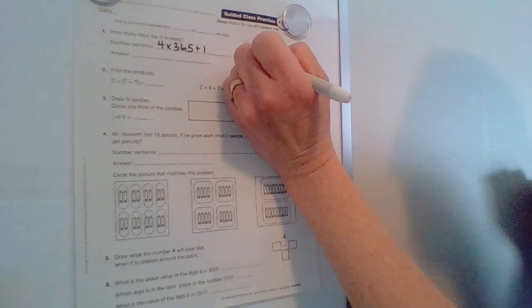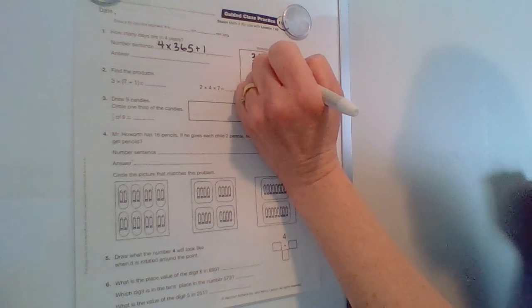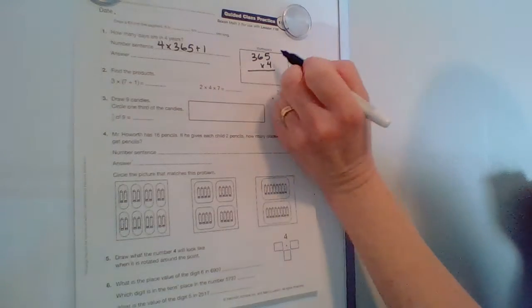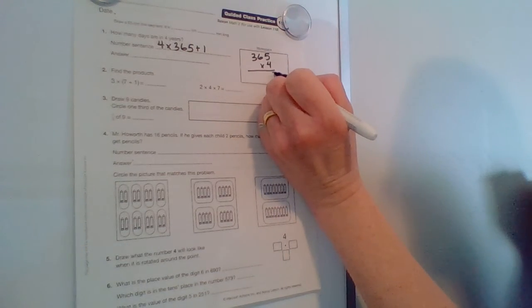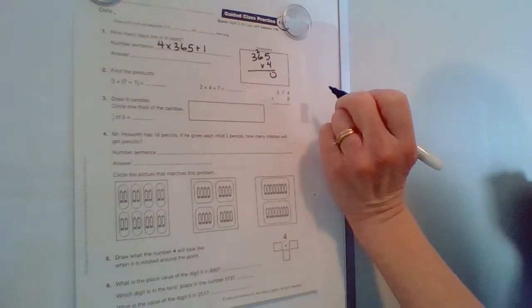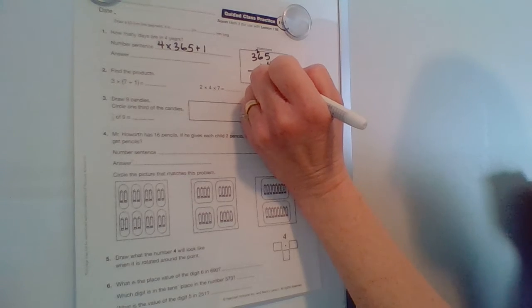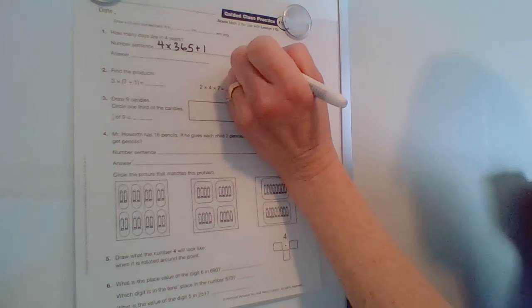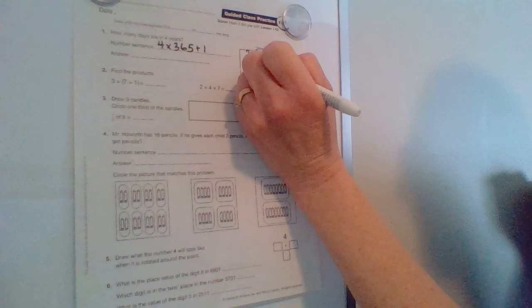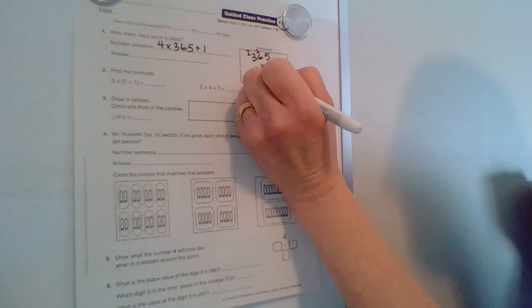First of all, we're going to multiply 365 times 4. Let's start with that. 5 times 4 is 20, and you carry the 2. 6 times 4 is 24 plus 2 is 26. 3 times 4 is 12 plus 2 is 14.